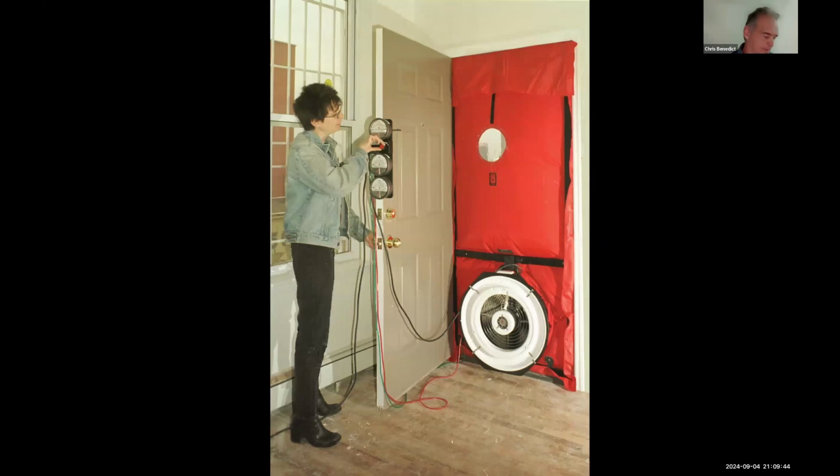So here's Chris Benedict, and that's a blower door. It probably would be called a fan door because it's a fan, not a blower, whatever. There are 4 aluminum bars that pop out and fit in the door frame. They adjust, of course, because lots of door frames are different from others. And you put that nylon piece there, and it makes a decently airtight barrier between one side of the door frame and the other.